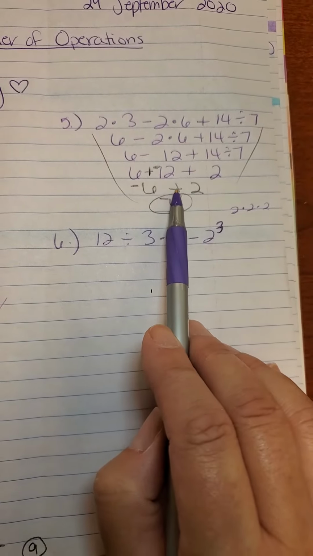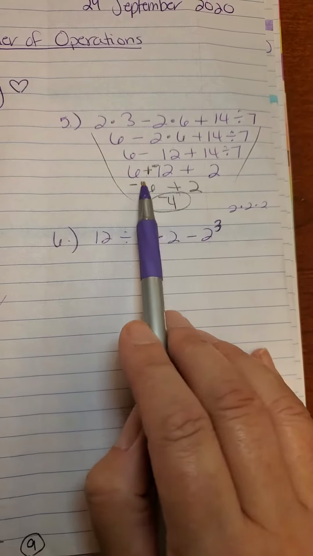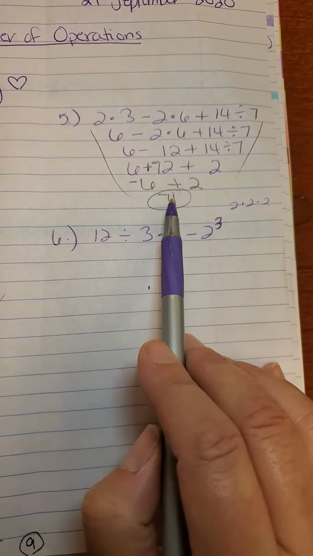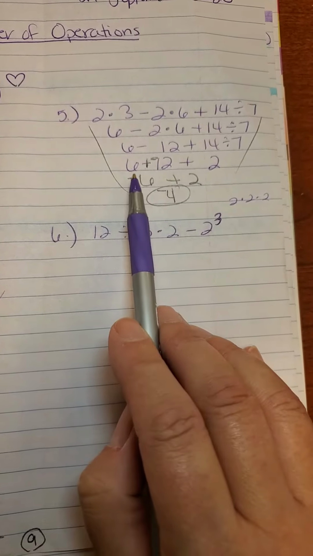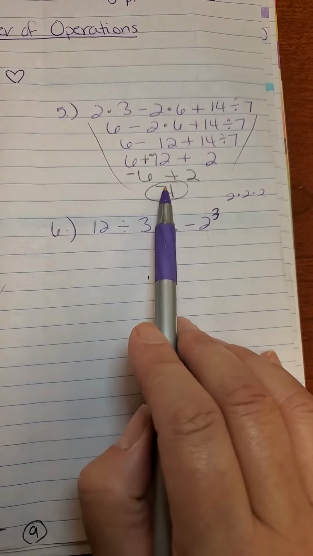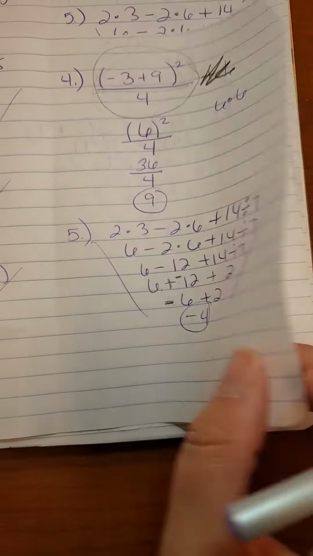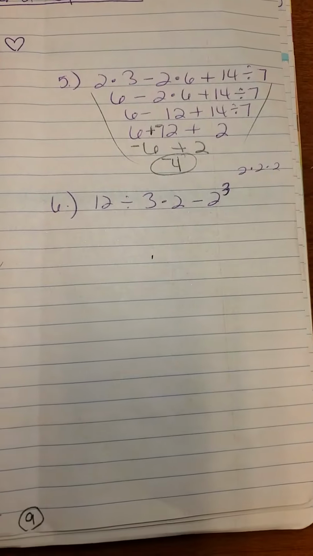Do that one again. It's adding. A positive and a negative. They're unlike. Two unlike signs. Subtract the smaller from the larger. That's 4. Ignoring signs, keep the sign of the larger. 6 is larger. It's negative. There we go. Okay, on to number 6.